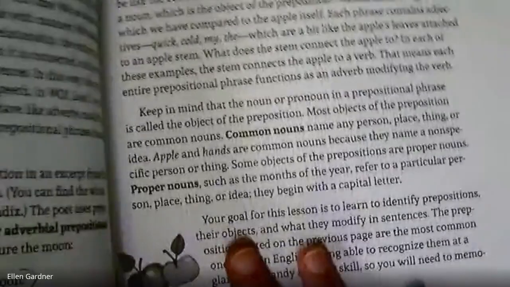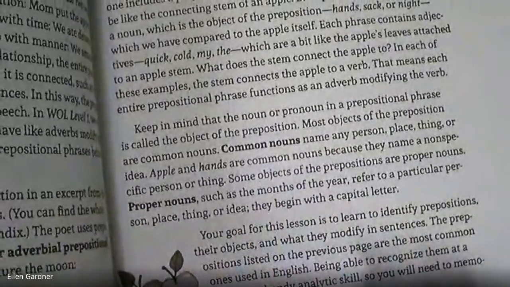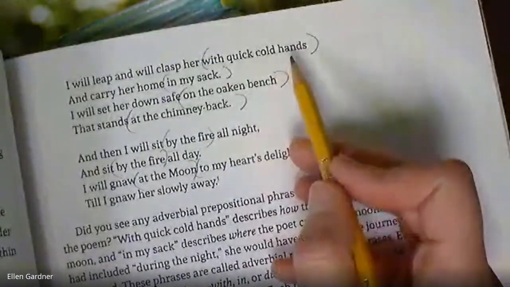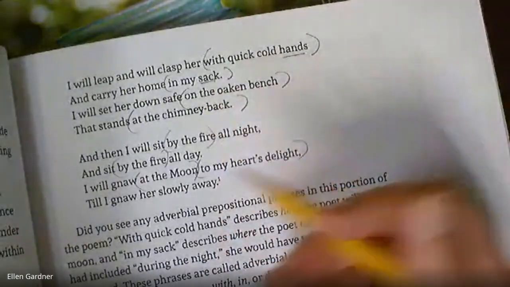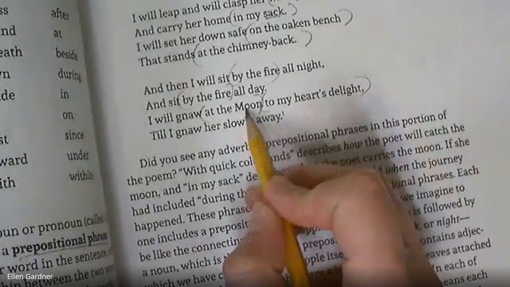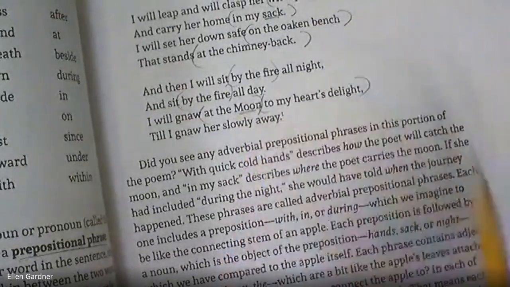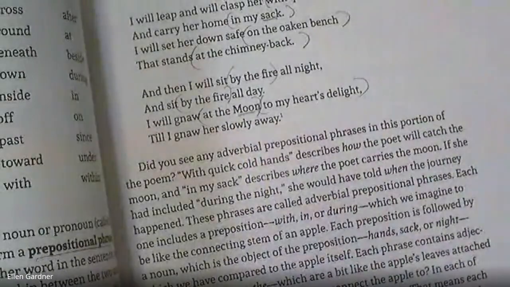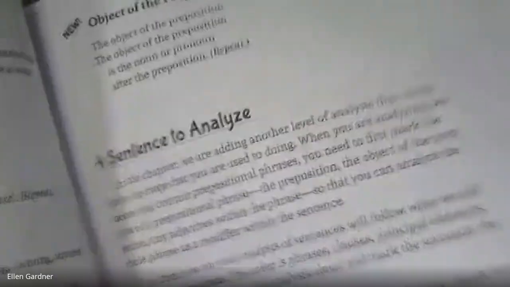So we'll also be talking about common nouns and proper nouns in this chapter. Common nouns are ones like hands, sack. It's just a regular common noun. Proper nouns are ones like this. Moon is capitalized because it's talking about a specific moon, in that case, the specific moon of Earth. Okay, not to get too sidetracked with that though.